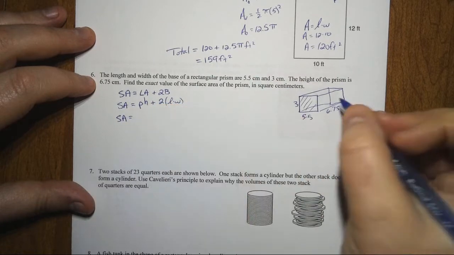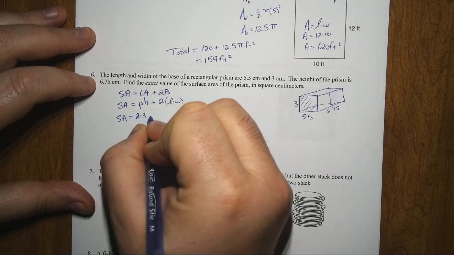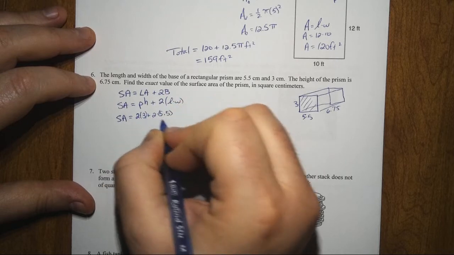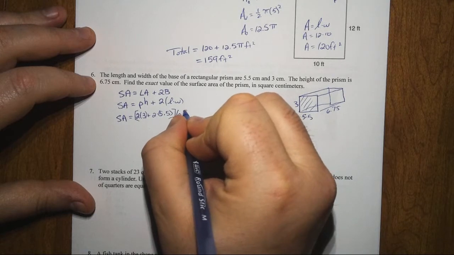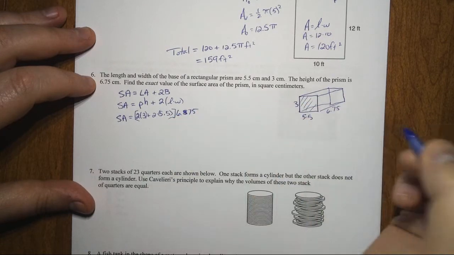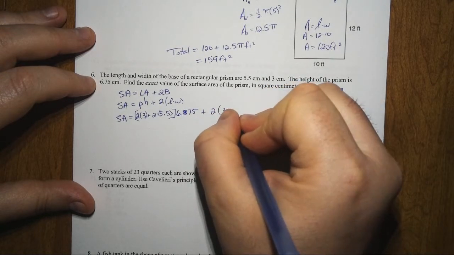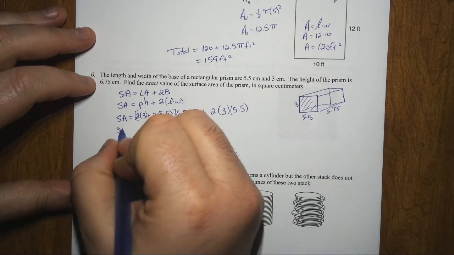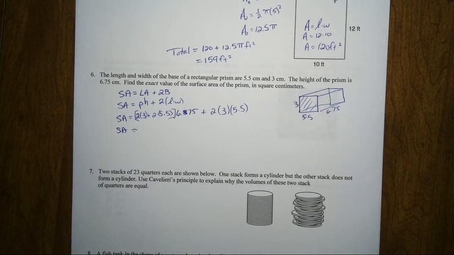That's it. So the base is here, the sides are 3 and 5.5, so it's like 2 times 3 plus 2 times 5.5. I like using parentheses there. Times the height, which is 6.75. And then we're adding on 2 times the area of the base, which is 3 times 5.5. So you can type all this in the calculator at once if you'd like. It'll work out nice for you. We'll go part by part here just so we can get the idea of what's going on.